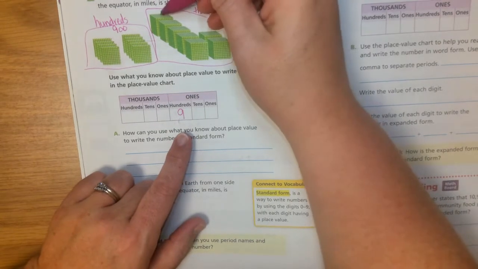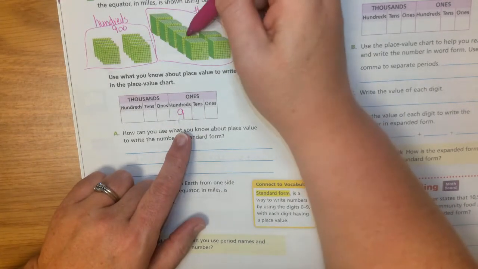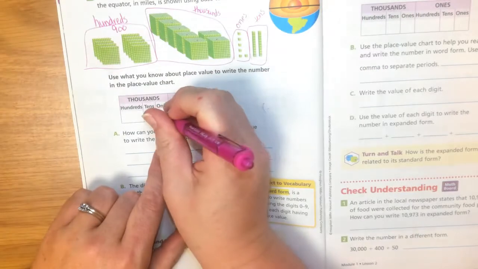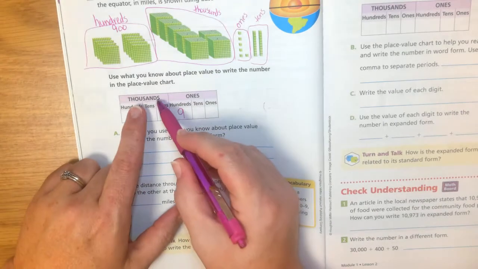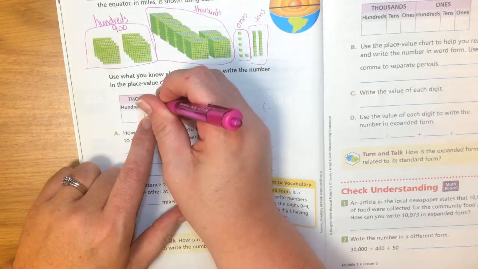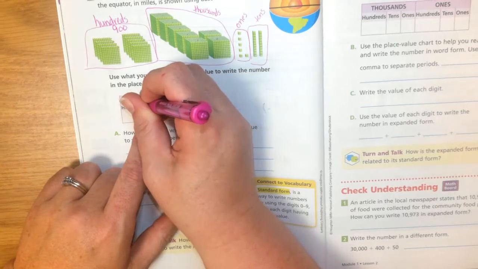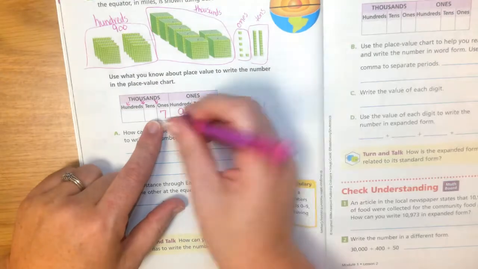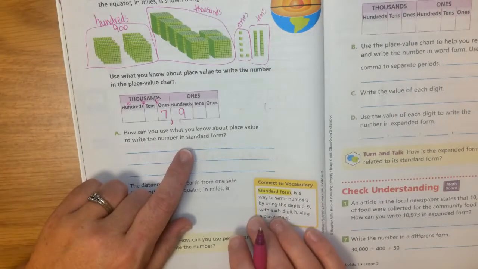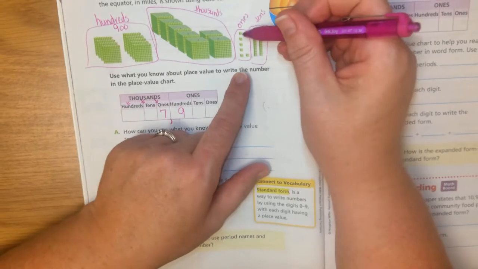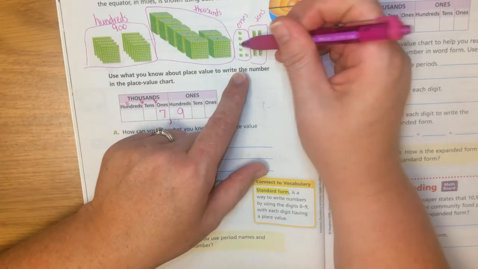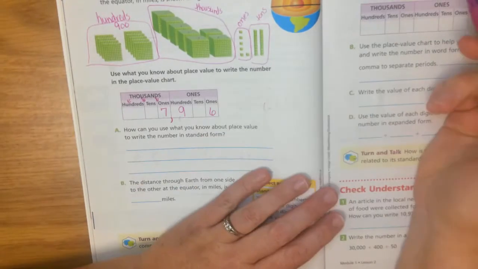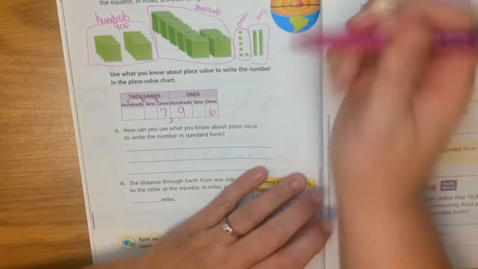I know I have 1, 2, 3, 4, 5, 6, 7 thousands. So I'm going to put a 7 in the 1 thousands place. Remember, this thousands goes with the 1,000s, it goes with 10,000s and 100,000s, but we're in the 1,000s place. And this is where we would have a comma, correct? For ones, I have 1, 2, 3, 4, 5, 6 ones. And I have 1, 2 tens.